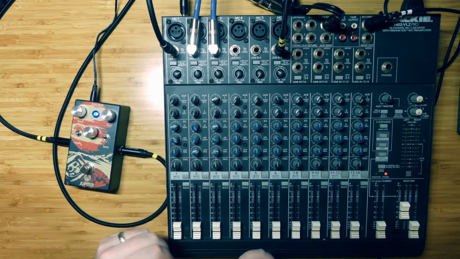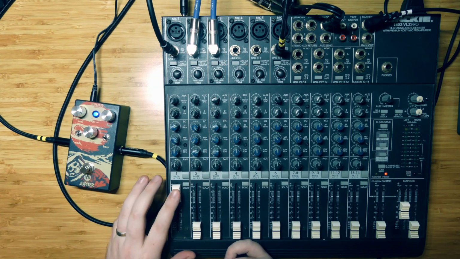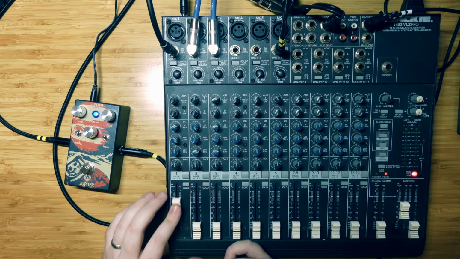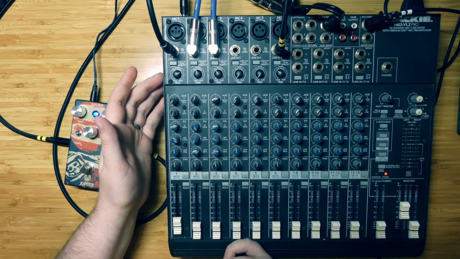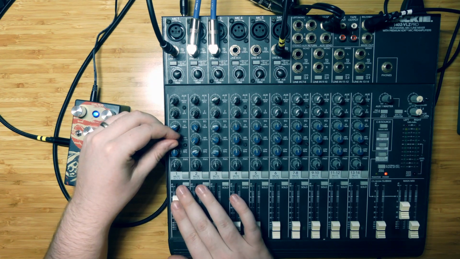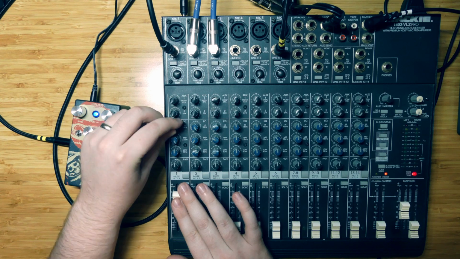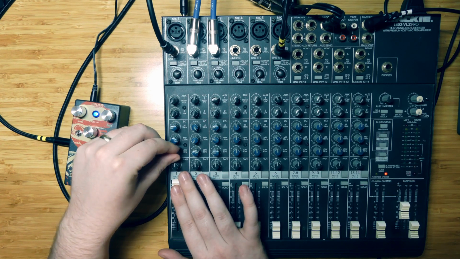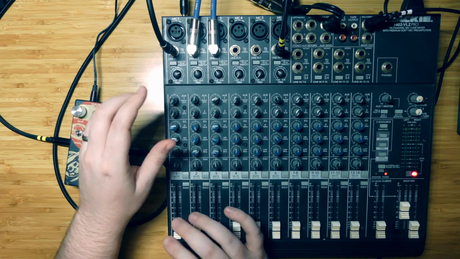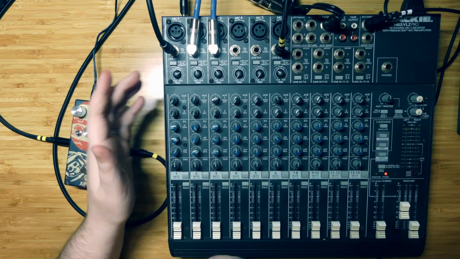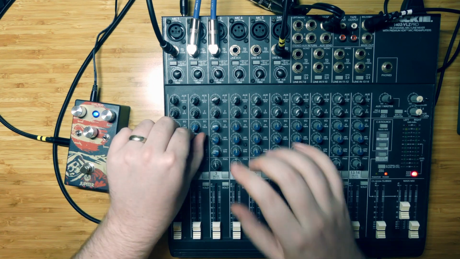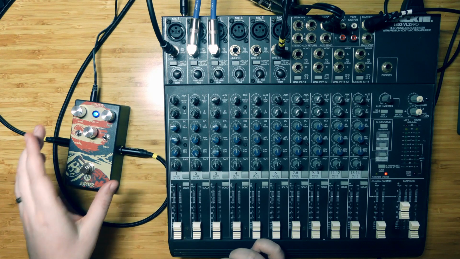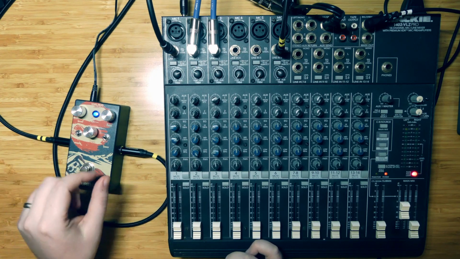I've just pulled out the cable here to create noise at a certain preamp condition, and I can shape that noise. I can shape that noise with the EQ, but I can also send this noise into the fuzz and listen to what this sounds like.